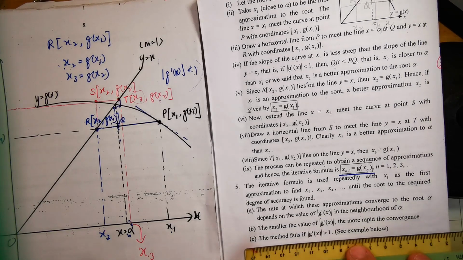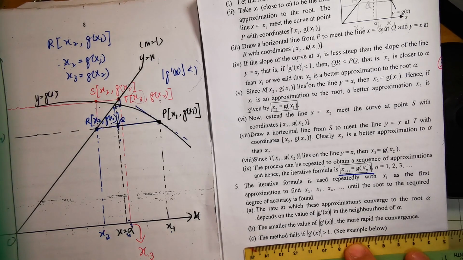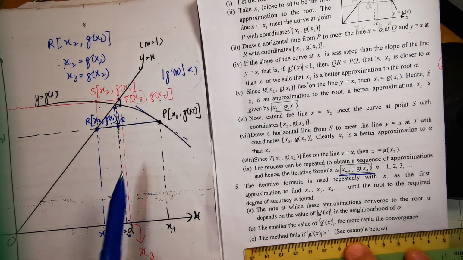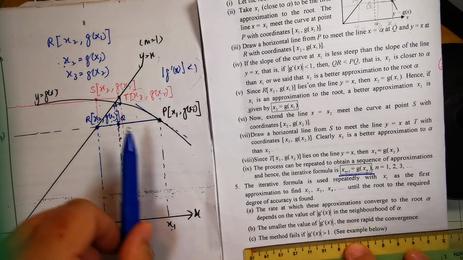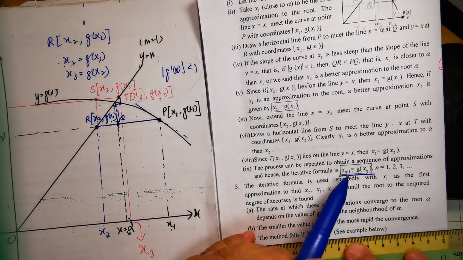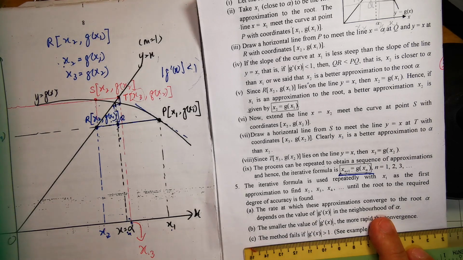All right, and number three, the method fails if g prime x is more than 1. Okay, if g prime x is more than 1, the method fails, means you won't get the approximate value of x which is closer and closer to the root. You will get something going further and further from the root. Alright, that's why the condition to use this iterative method is the modulus of g prime x must be less than 1. If more than 1, the method fails.